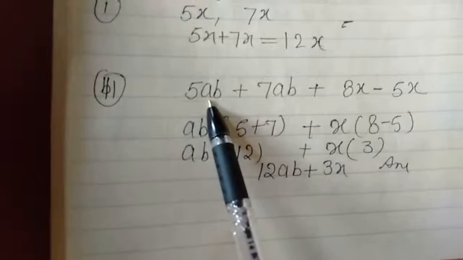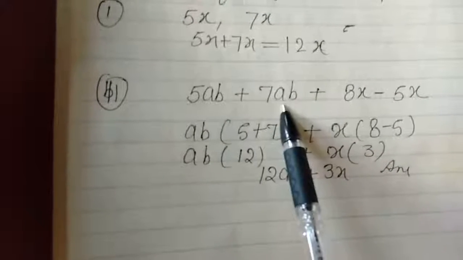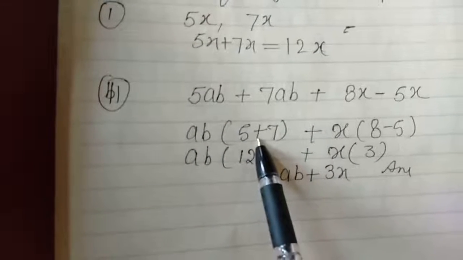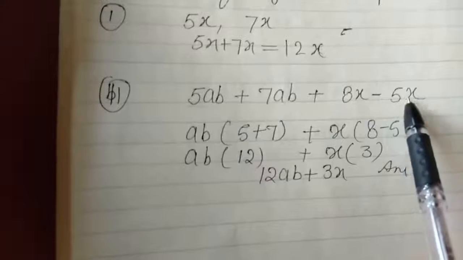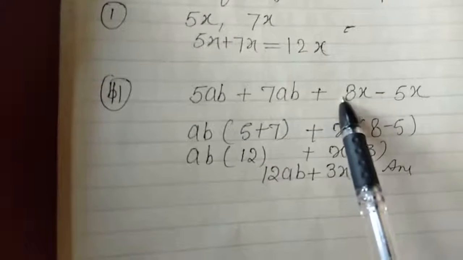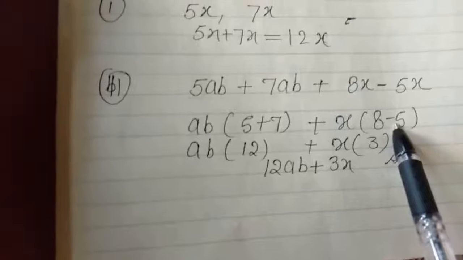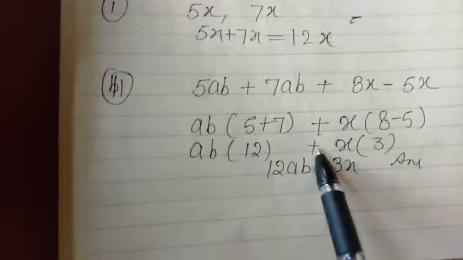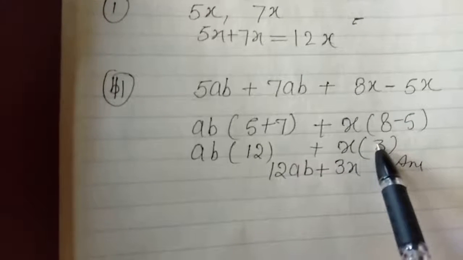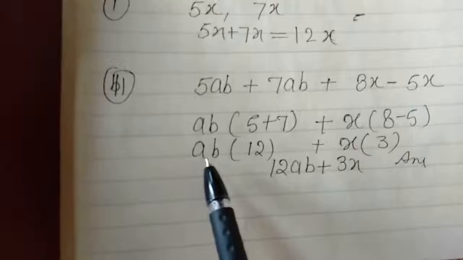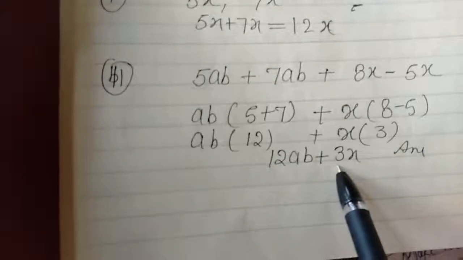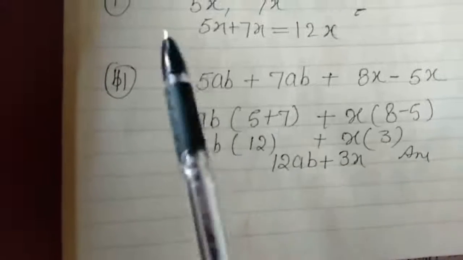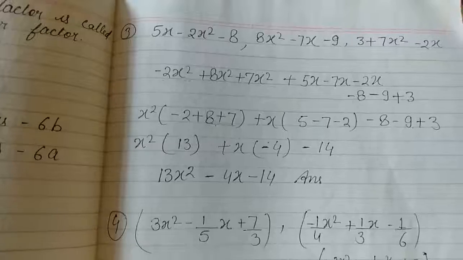So if we take ab common from these two terms, ab is common, so what is remaining? 5, and here is plus 7. And now I am taking x common from these two terms. What is remaining? 8 minus 5. So ab times 5 plus 7 is 12, plus x times 8 minus 5 is 3. So this will become 12ab and this will become 3x. This is the addition of algebraic expressions.